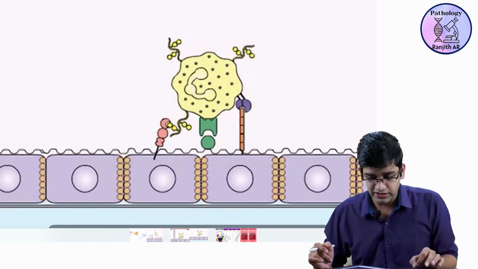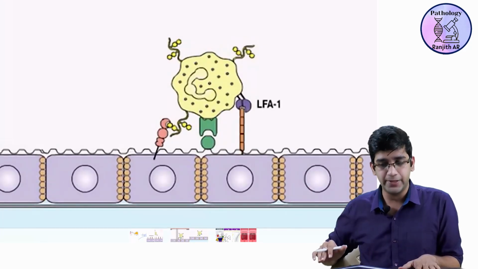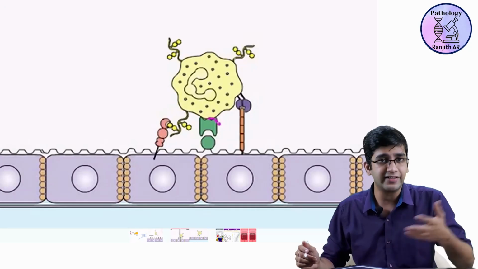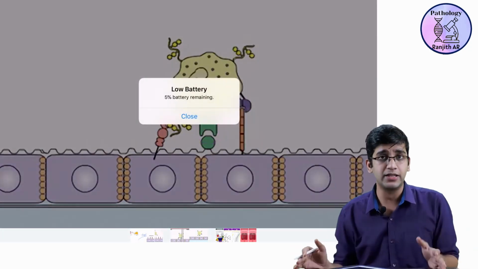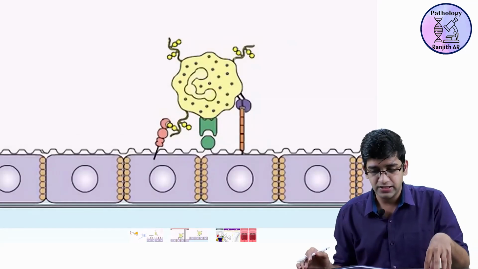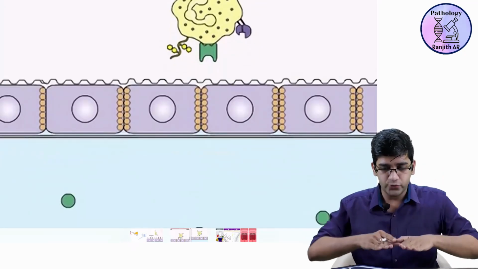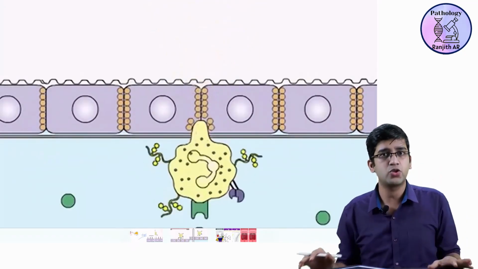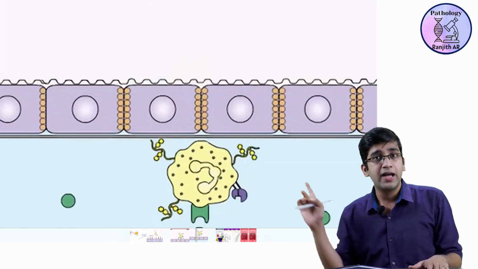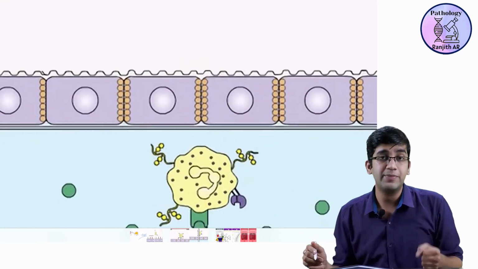Once it has found the vascular phase, what will happen is it will bind. The LFA and all those things are integrins, I'll tell you about them. And it's going to bind. Once it binds, it's permanent, it's adhesion. Then it's going to squeeze itself through my endothelium. Look, it squeezes through my endothelium, goes outside, and those green dots there are your chemical signals.